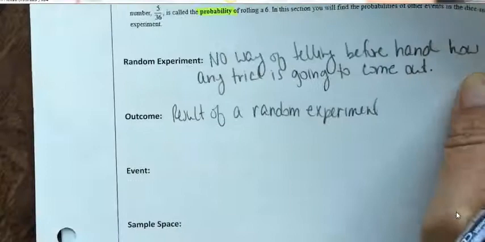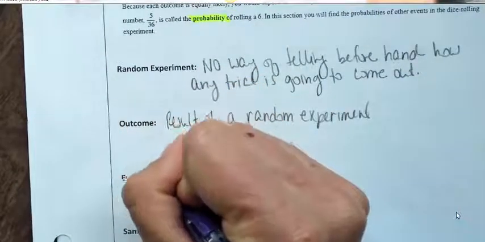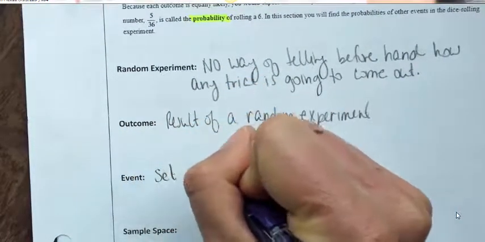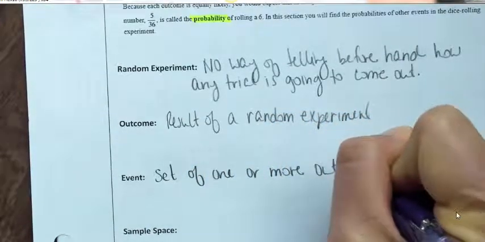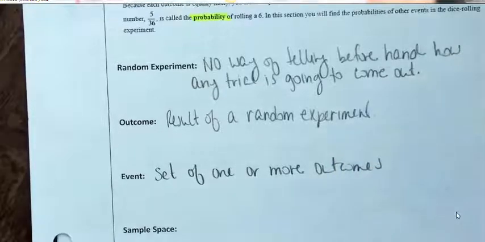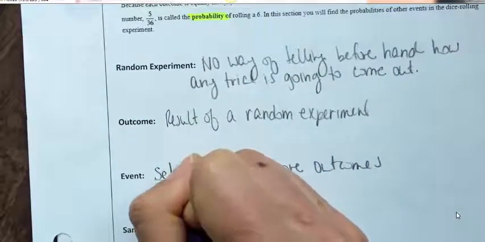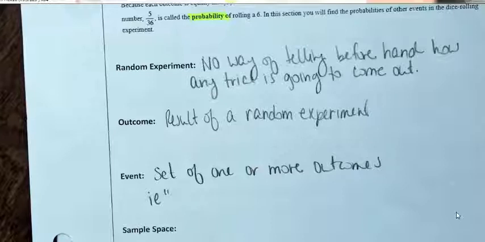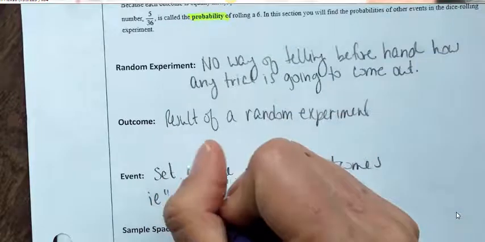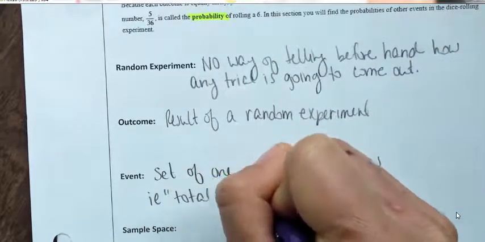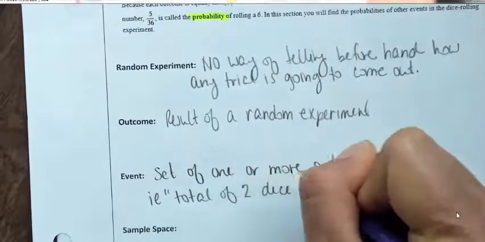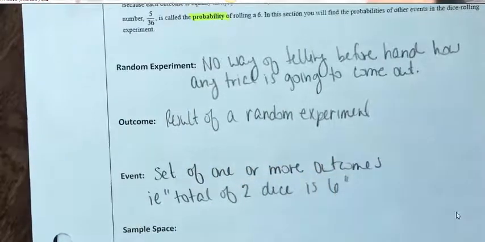Now, an event is a set of one or more outcomes. So for example, in our example here, the event would be that the total of the 2 dice is equal to 6.